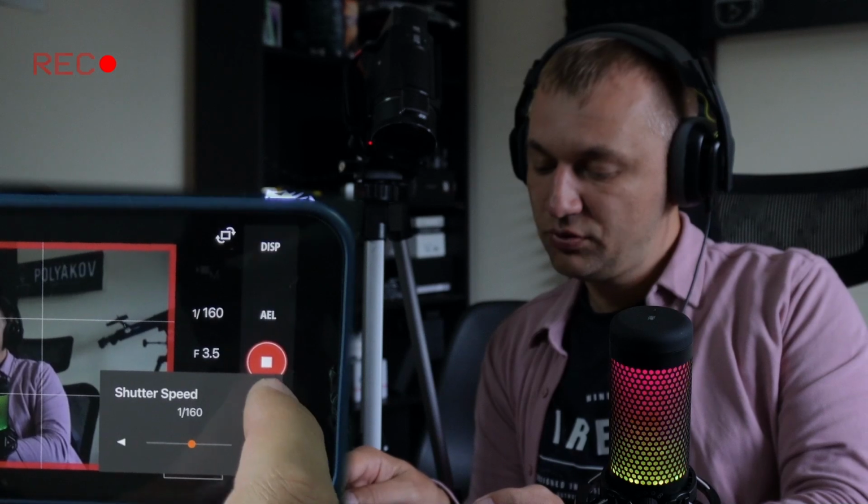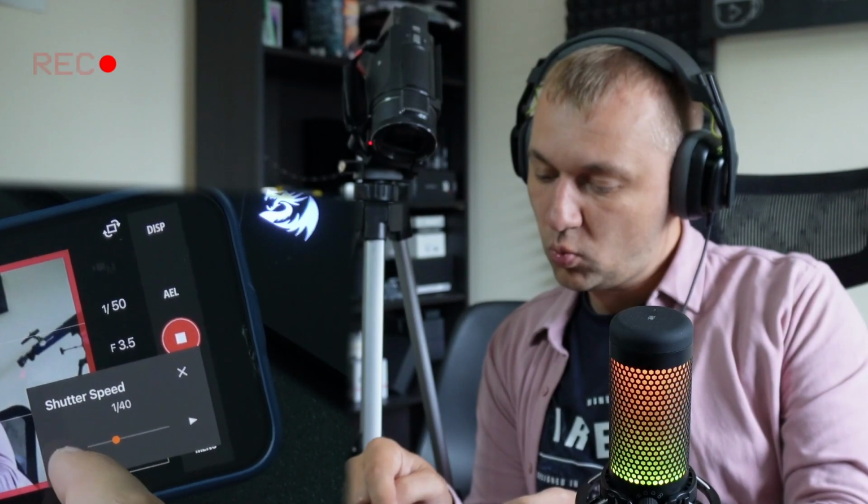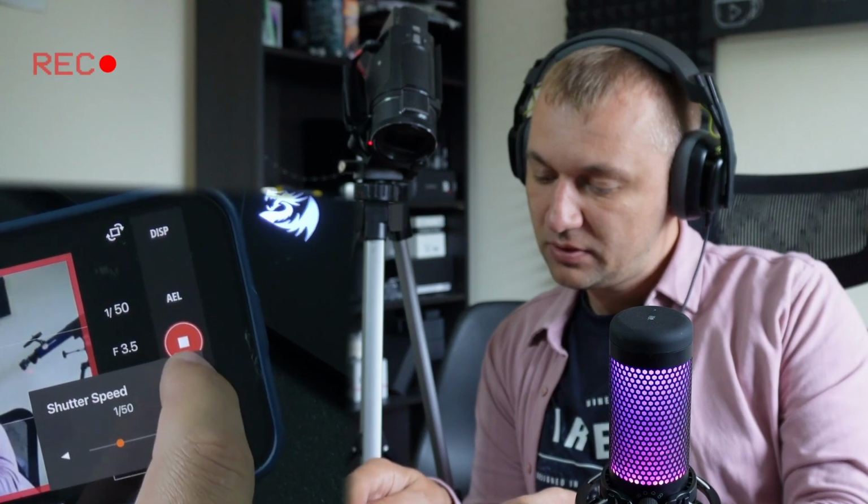Let me switch this to 150, and we need to keep the aperture at the lowest possible, f3.5, and the ISO as low as possible. The lower the ISO will be, the better.